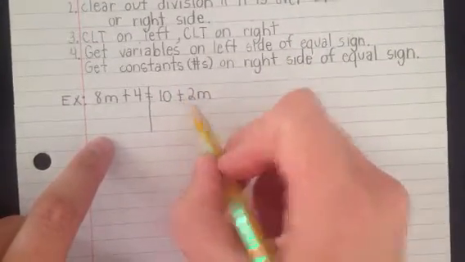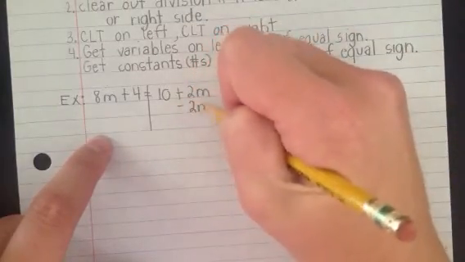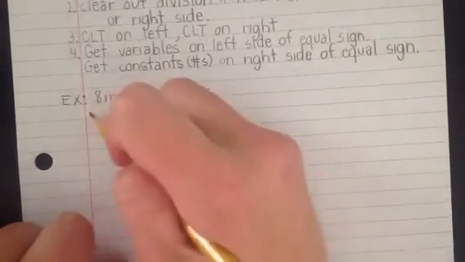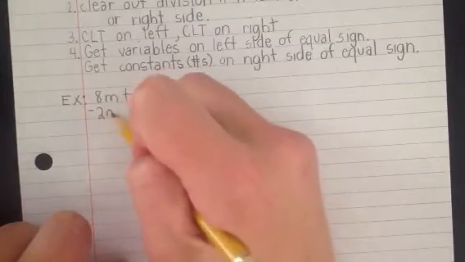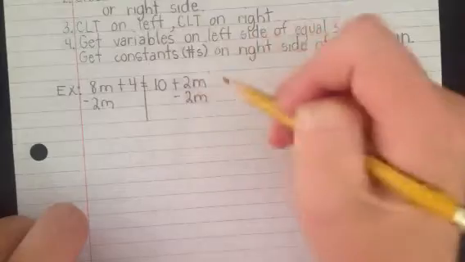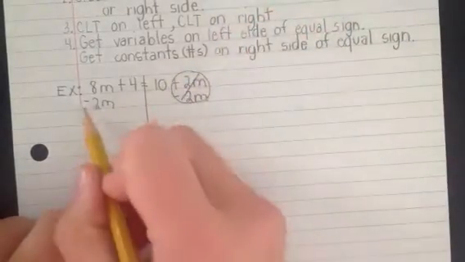To get rid of a plus 2m, we're going to do the inverse, which is minus 2m. Okay, and when we come over here, where we subtract the 2m is with the m, combining like terms, basically. So this positive 2m and negative 2m create a zero pair, they cancel.